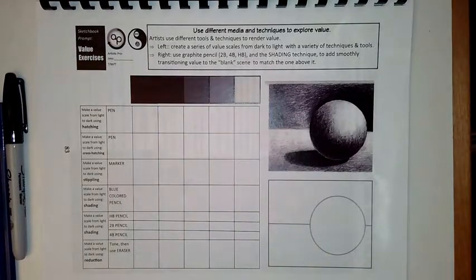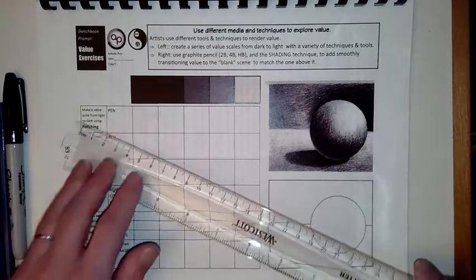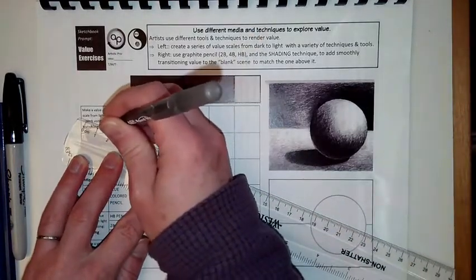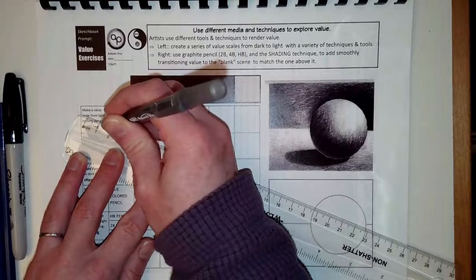And I'm going to be using the hatching technique. Now, remember from an earlier part of our lesson that hatching is using parallel lines or parallel-ish lines. As they're closer together, they will appear to create a darker value, and further apart, they will create a lighter value. So I'll use this ruler, and I'll put in a series of hatching lines.